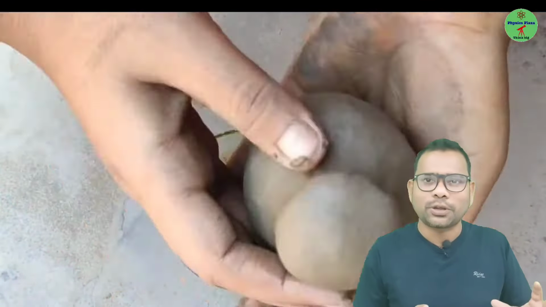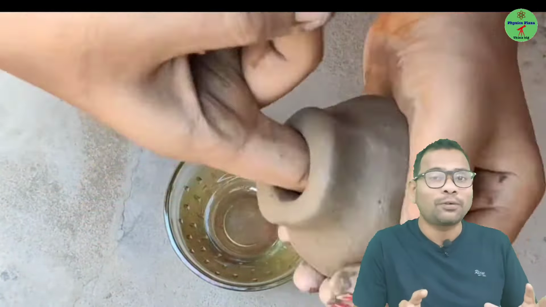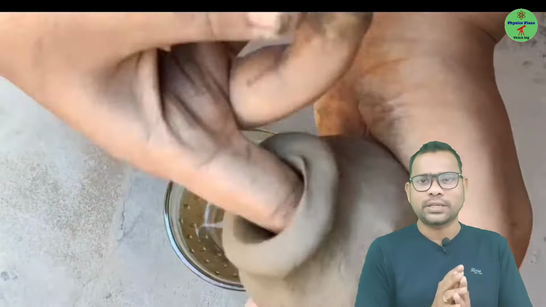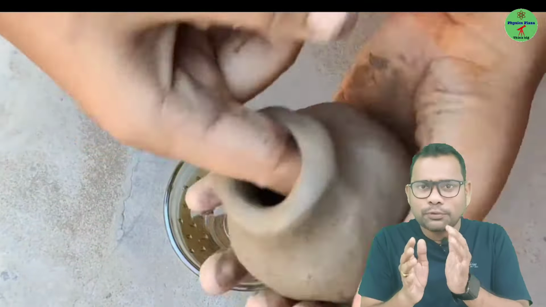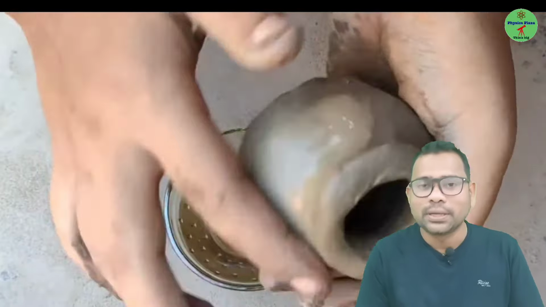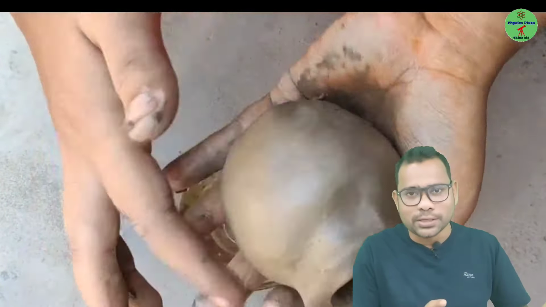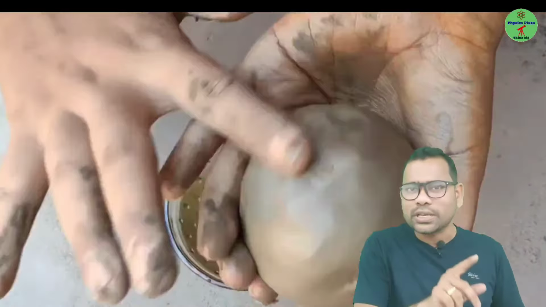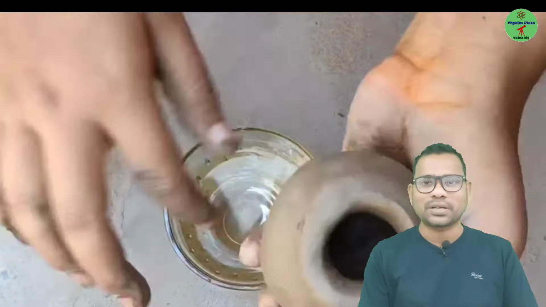And in this case, the moment when you apply force vertically, what happens? The clay shape is changed. So with this we can say that force can change the shape of an object.